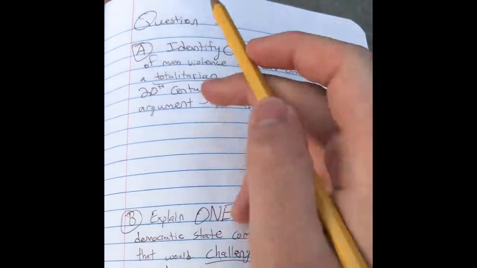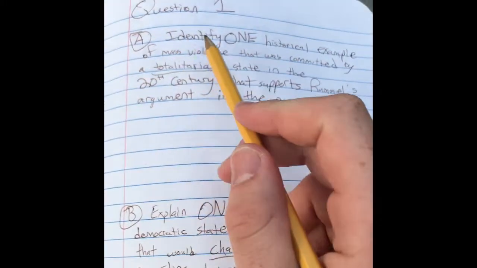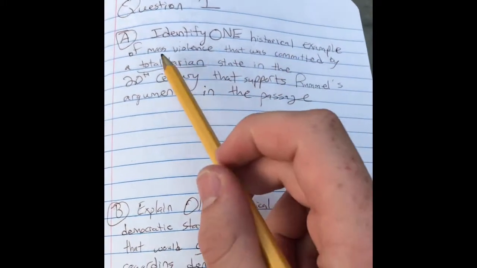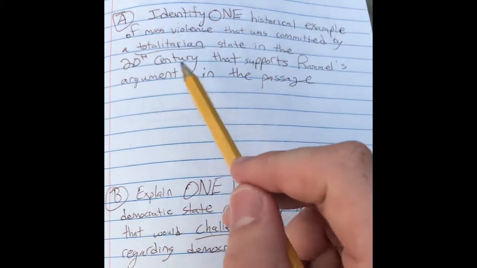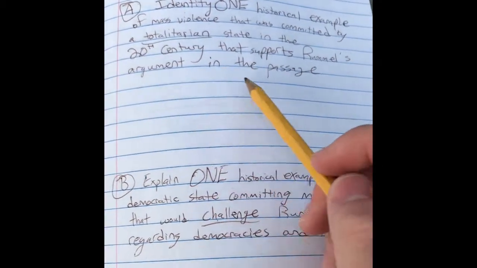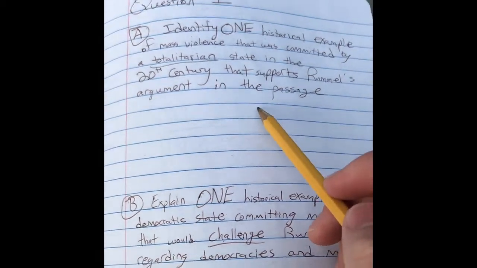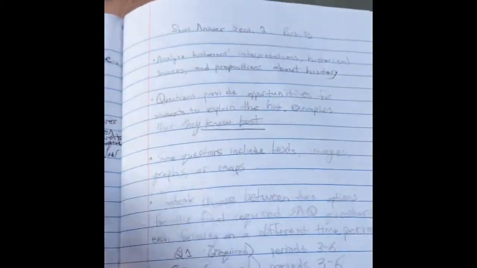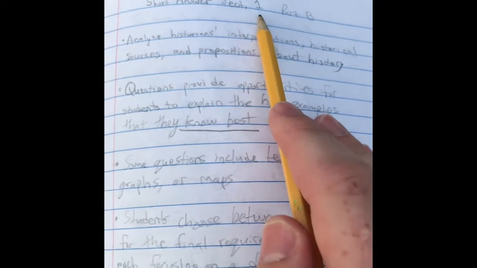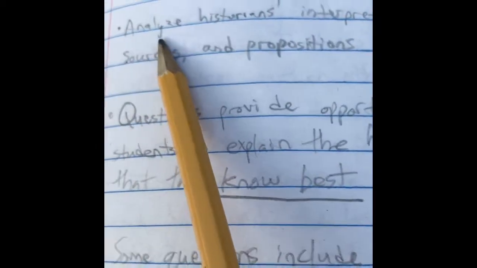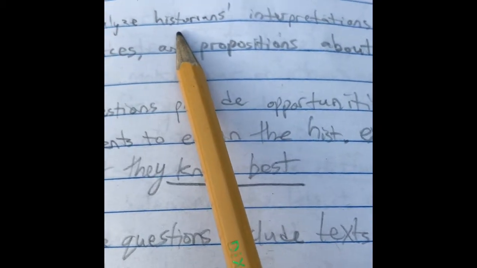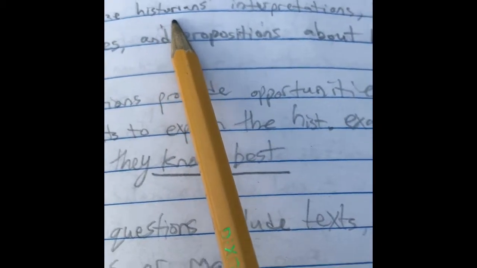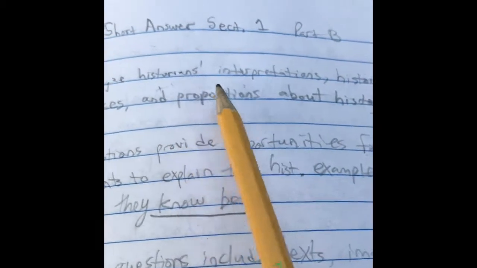Okay? Question 1, letter A. Let's go. Identify one historical example of mass violence that was committed by a totalitarian state in the 20th century that supports Rommel's argument in the passage. So, if I go back to what the short answer questions require you to do, guess what you're doing here? You're analyzing a historian's interpretation. That historian is Mr. Rudolf Rommel, or whatever his name was.